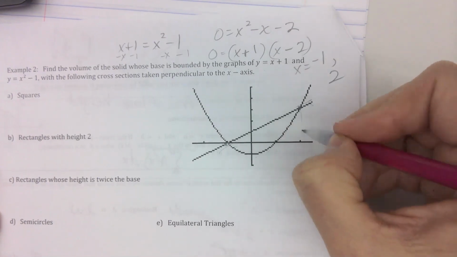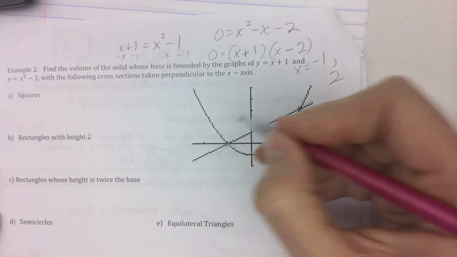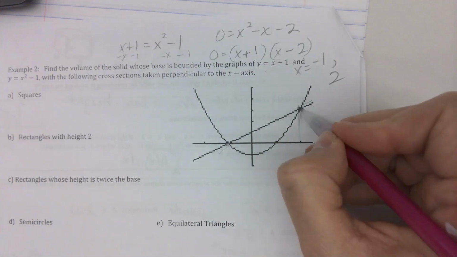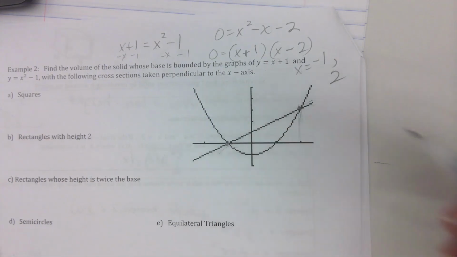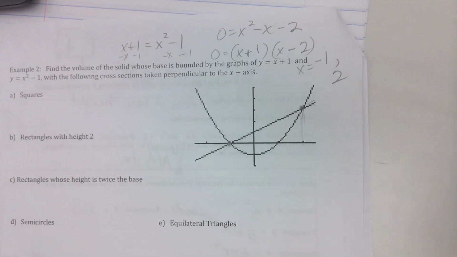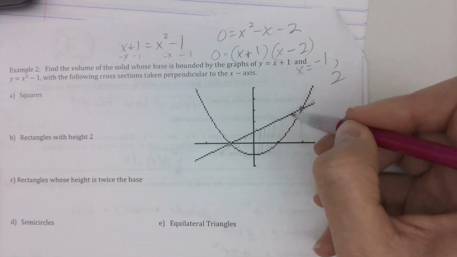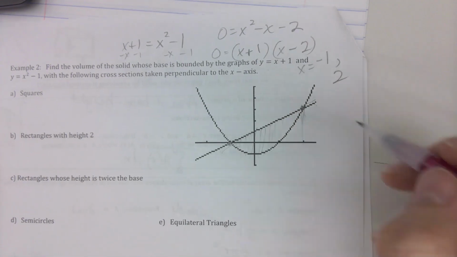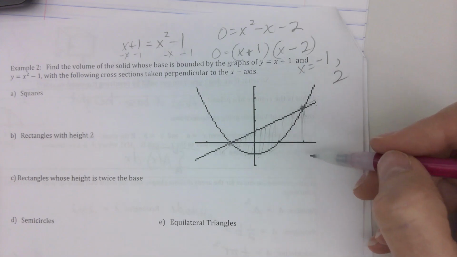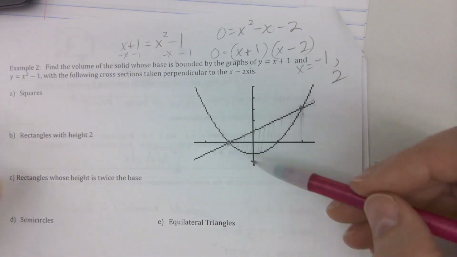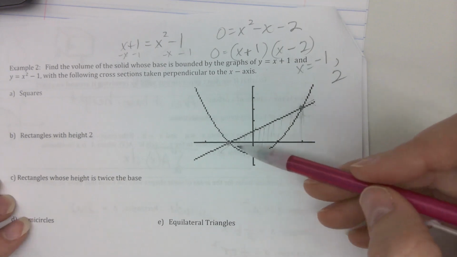So it looks pretty good. And I'll tell you, sometimes on the AP exam, they'll even be kind and give you the intersection points. Sometimes not. So this is the area of the base, right? In fact, remember how I started the last class with a free response on the AP?